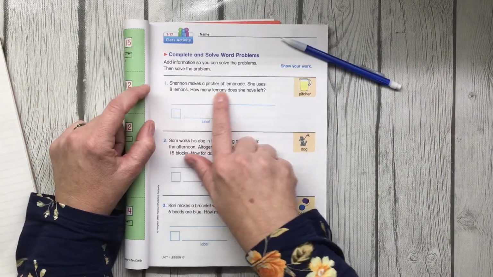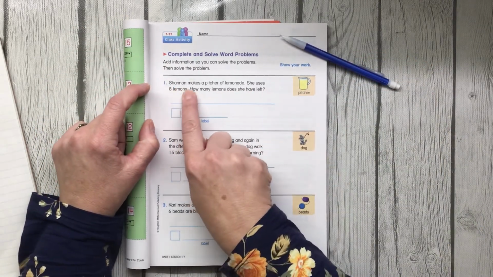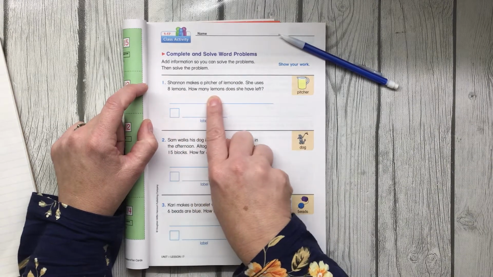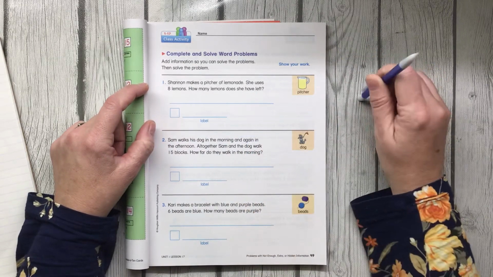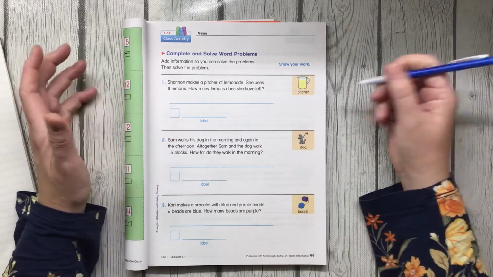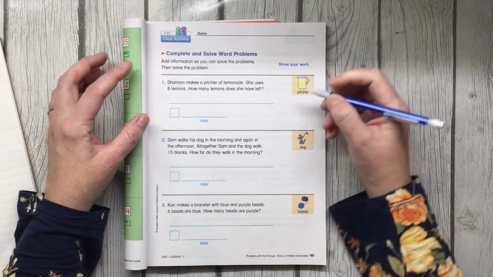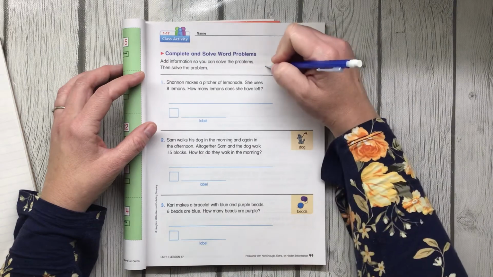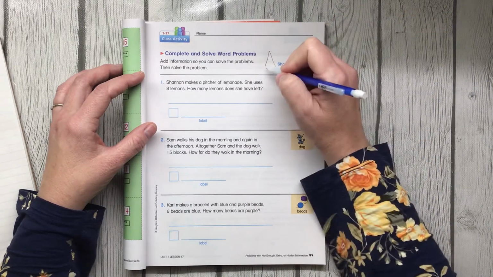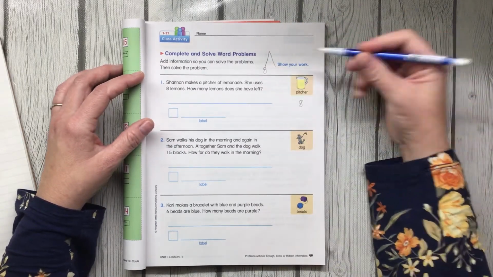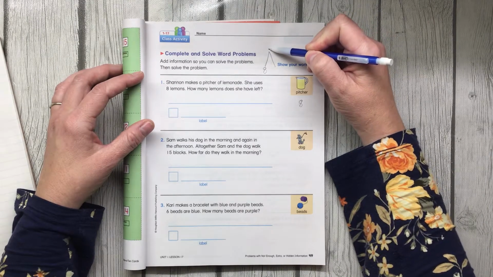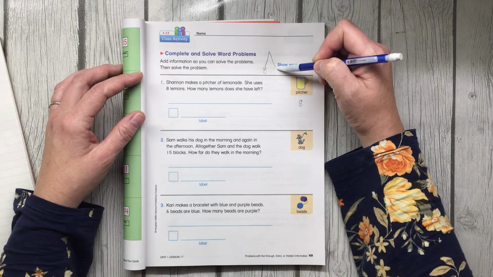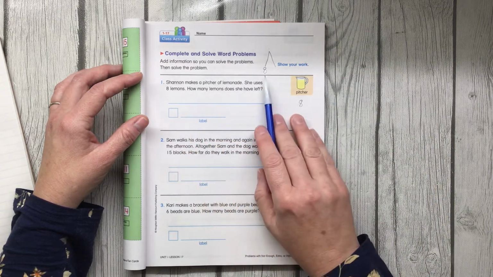Let's go ahead and read this one together. Shannon makes a pitcher of lemonade. She uses 8 lemons. How many lemons does she have left? So Shannon is making a pitcher of lemonade. This is a pitcher of lemonade. She uses 8 lemons. If we were to make a math mountain with this, we would know that she used 8 lemons, but we wouldn't know how many total lemons she had or how many lemons are left over. They're telling us just one little part of it.